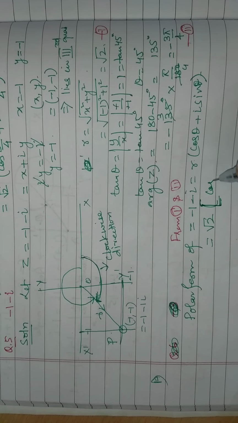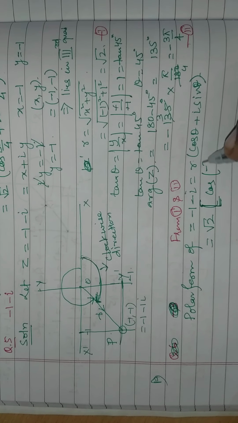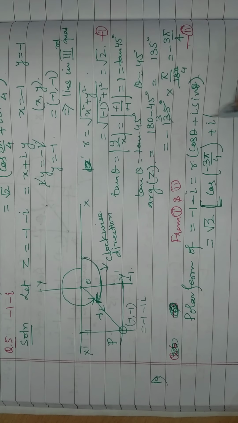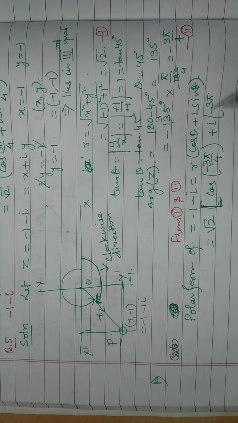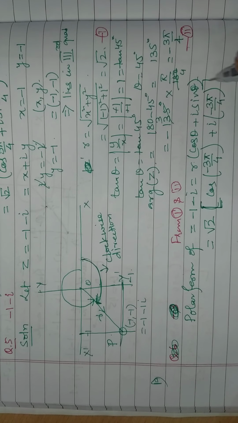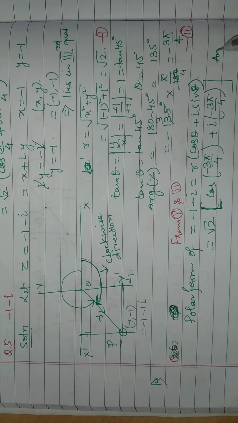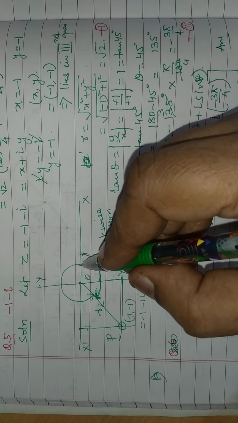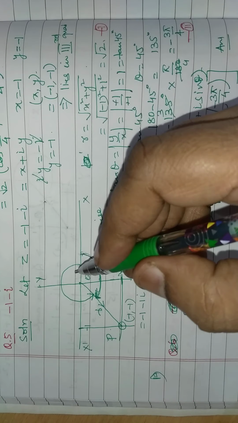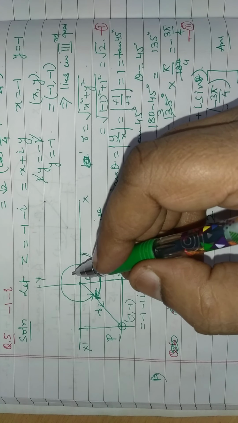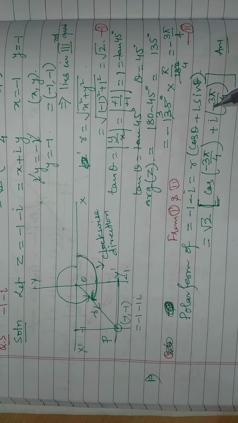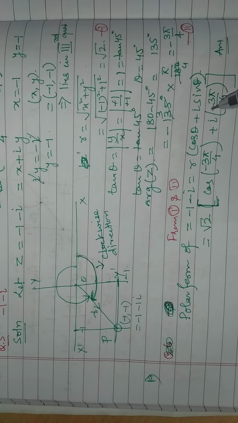I am taking cos of minus 3 pi by 4, plus i sin of minus 3 pi by 4. Okay, so this is the answer. This is in the polar form. So I hope you will understand. I am not going to find this angle because we have to take the least one. So next I am coming to question number 6.